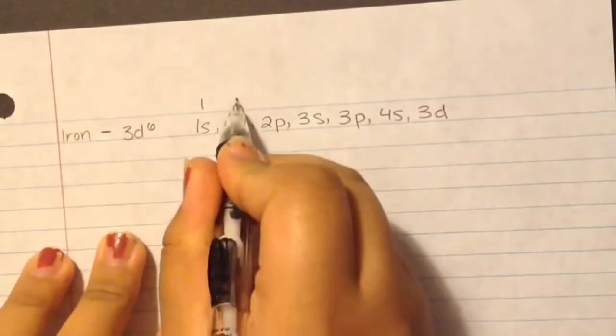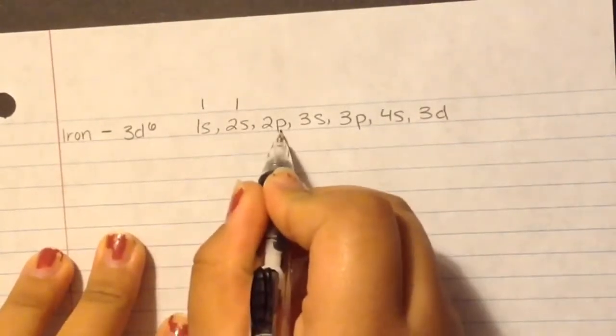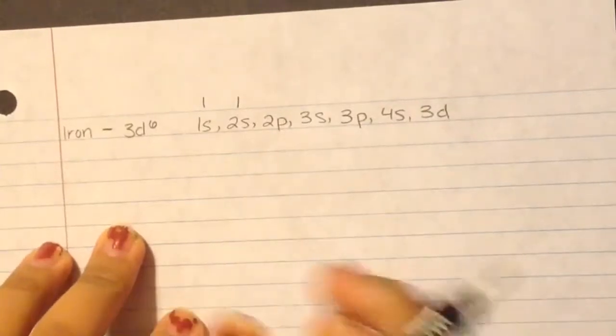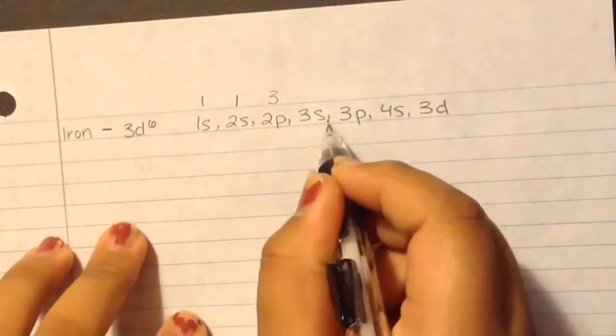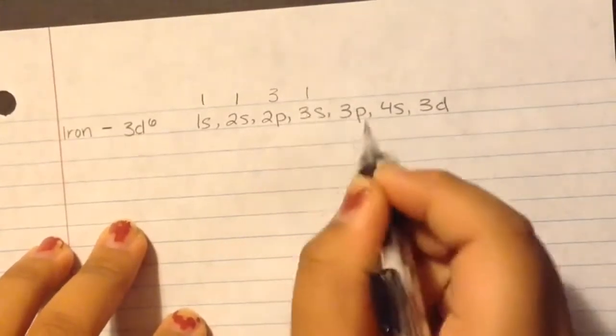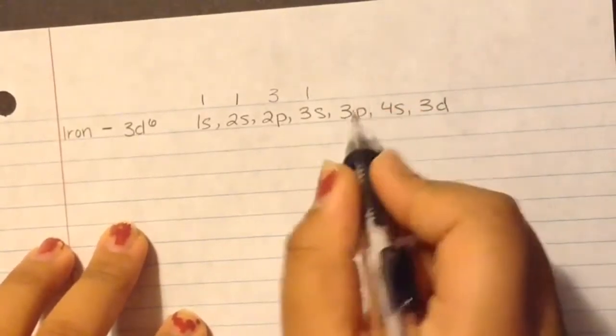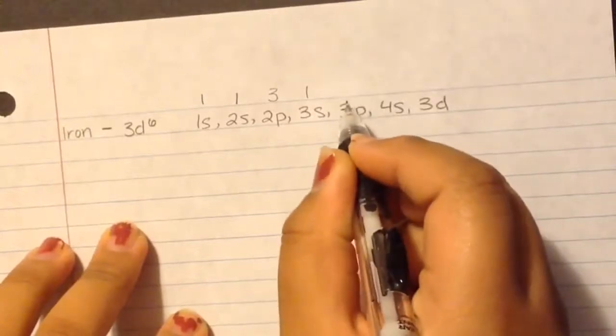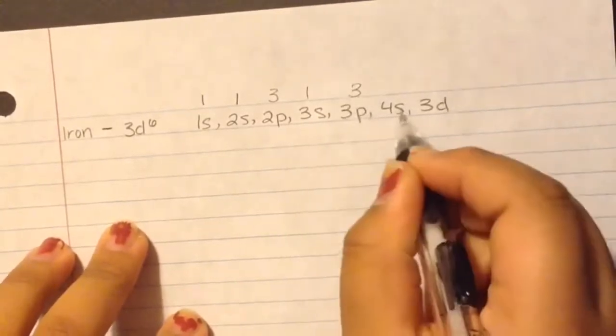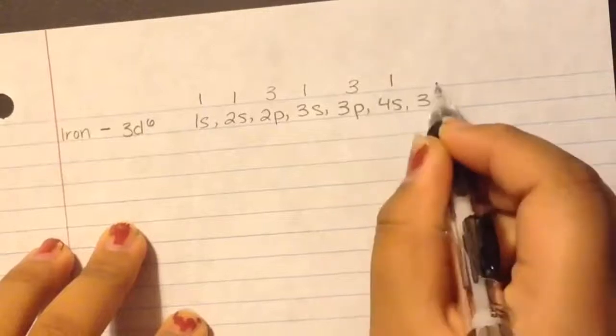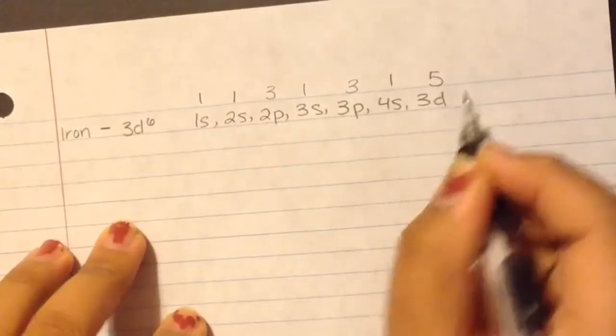2s is also 1 orbital. 2p, which is, remember, 6 boxes wide, that would be 3 orbitals. 3s is 2 boxes wide, so that'd be 1 orbital. 3p is 6 boxes wide, so 6 divided by 2 is 3 orbitals. 4s, 1 orbital. 3d, 5 orbitals.